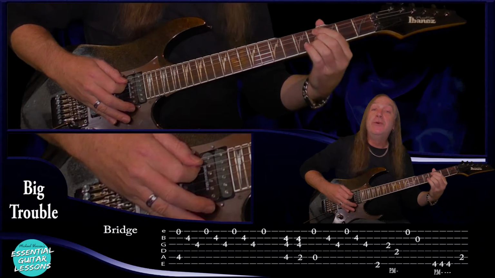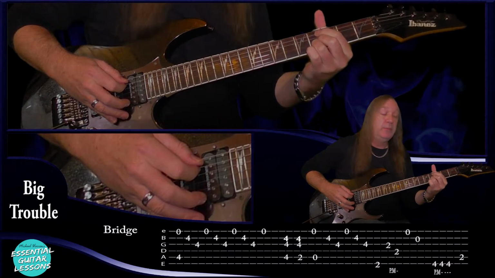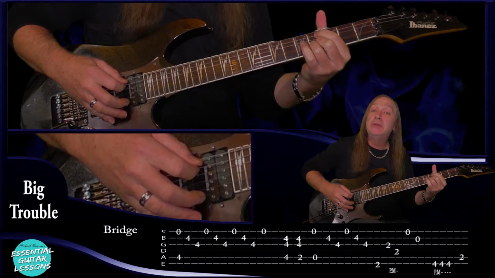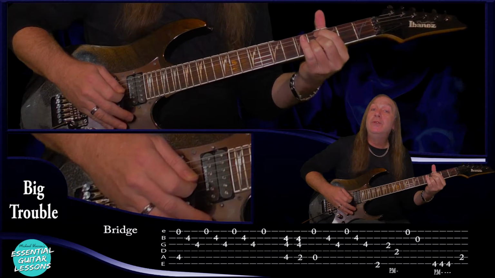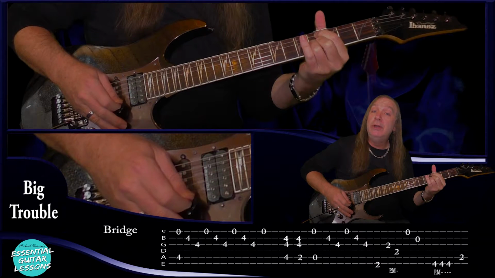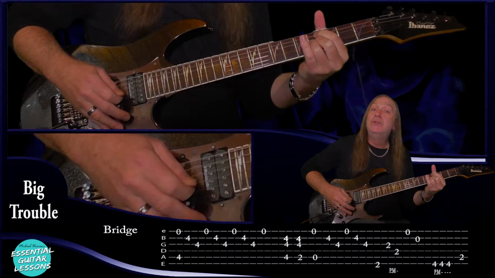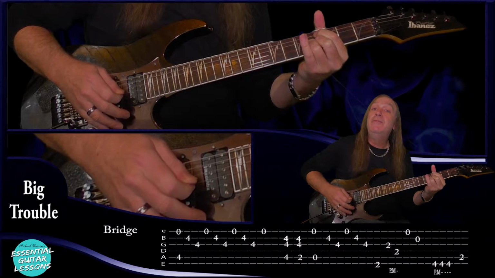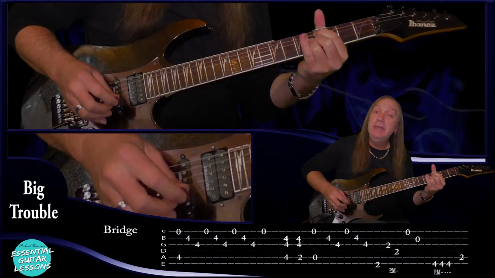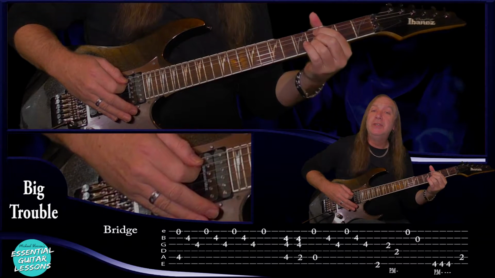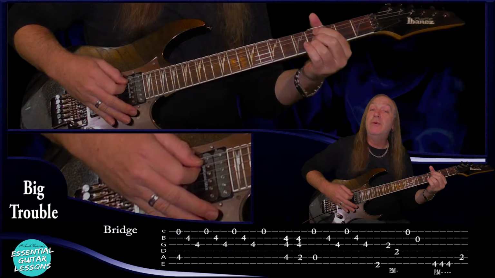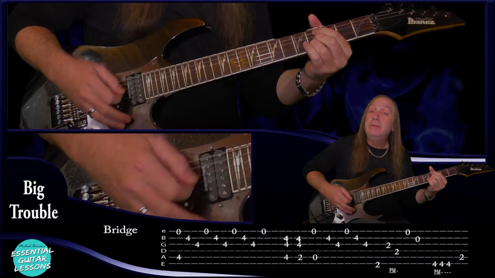Then we're going to come to the 4th fret on the A, but we're also going to play the open E string at the same time, and then on the B 4, G 4, open E, B 4, G 4, open E, B 4, G 4, open E. Then we'll play the same chord again, so we're muting the D string, so 4th on the A, 4 on the G and the B.